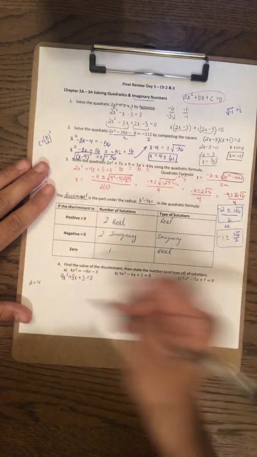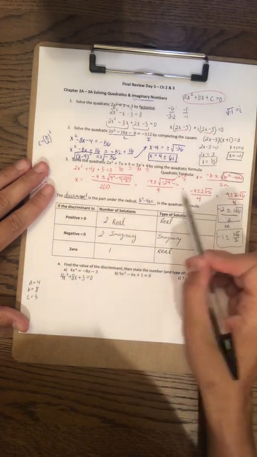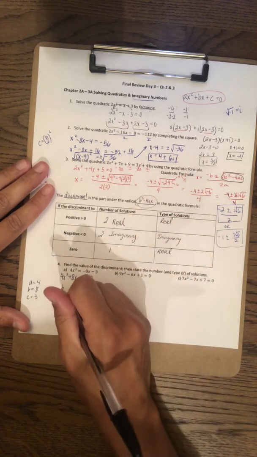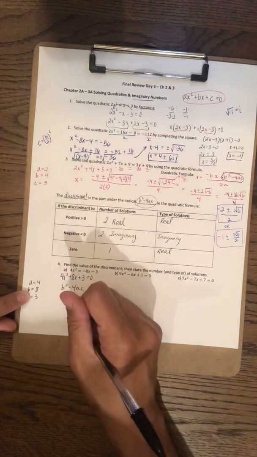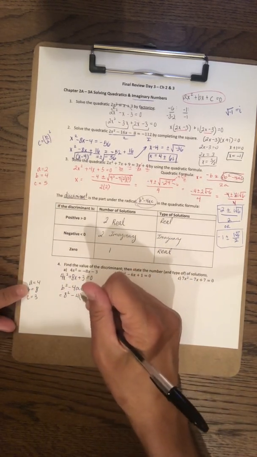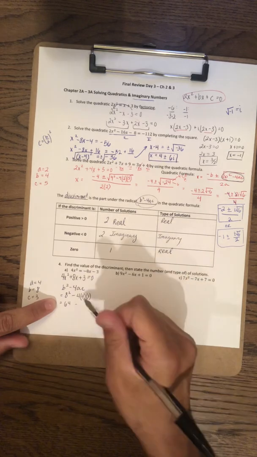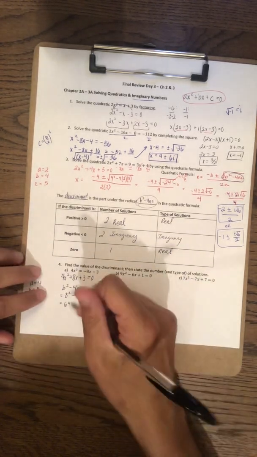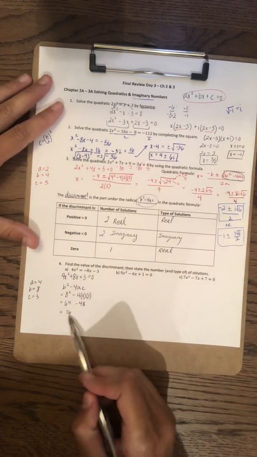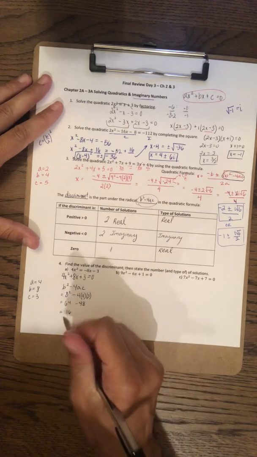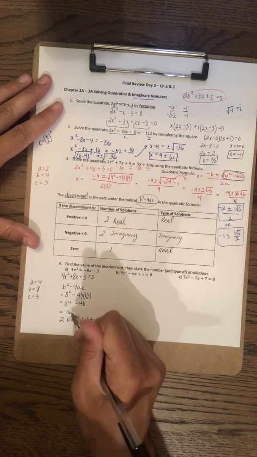So a is 4, b is 8, and c is 3. So the discriminant, we want just the part that's inside the radical, so just b squared minus 4ac. So that's going to be 8 squared minus 4 times a, which is 4, times c, which is 3. That's 64 minus 16 times 3, which is 48. And this comes out to 16. So 16, that's positive, which means that we're going to have two real solutions because the discriminant is 16.